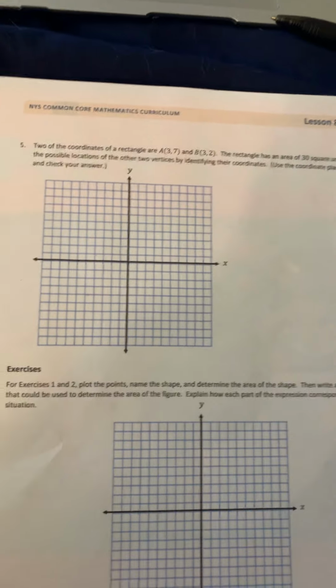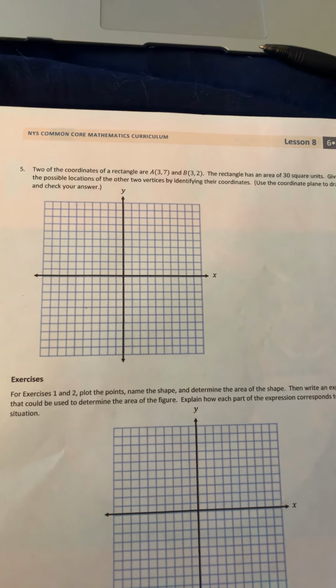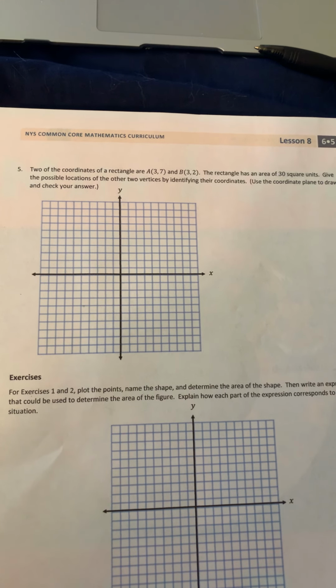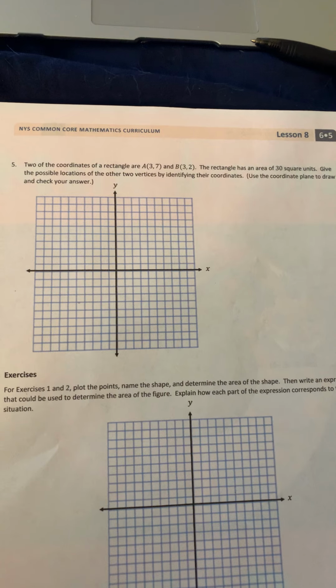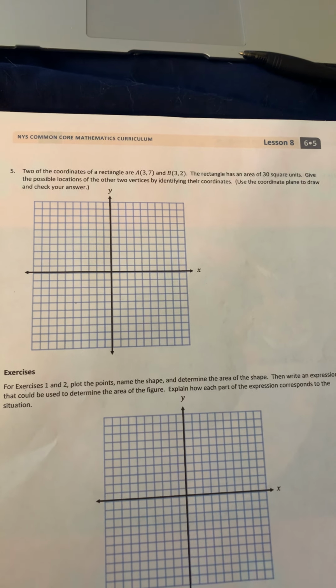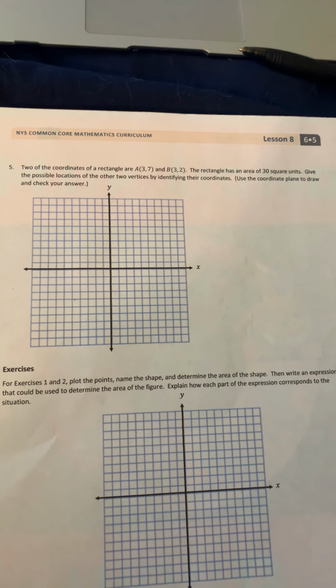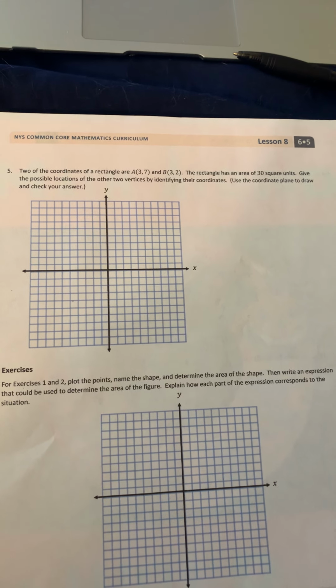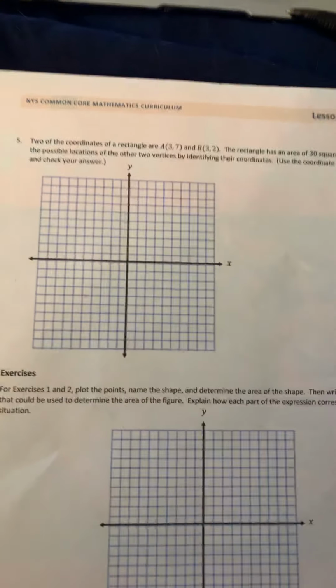So I'm gonna move on to number 5. Two of the coordinates of the rectangle are A (3, 7) and B (3, 2). The rectangle has an area of 30 units squared. Give the possible locations of the two other vertices by identifying the coordinate plane. Okay, so we're gonna use this.